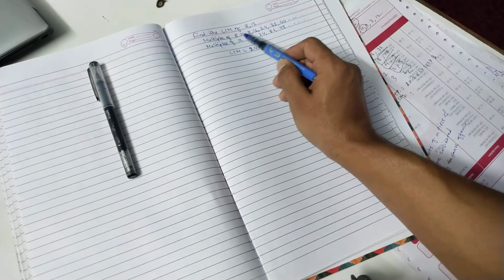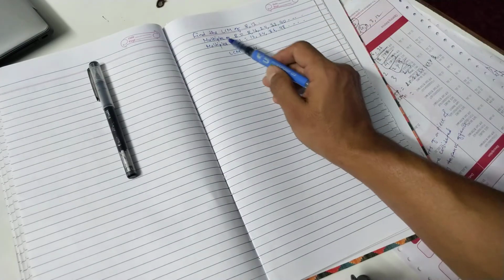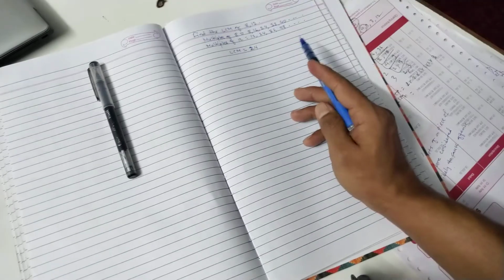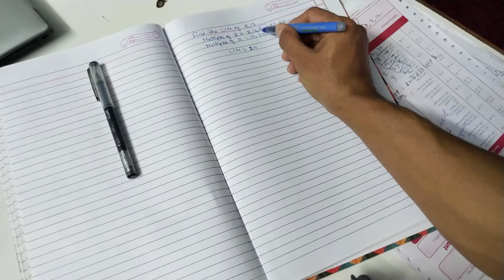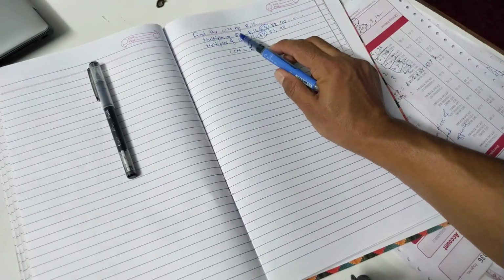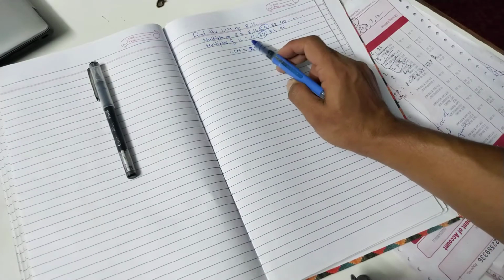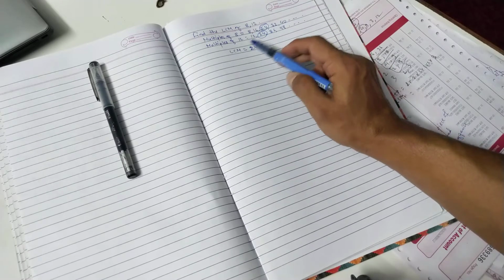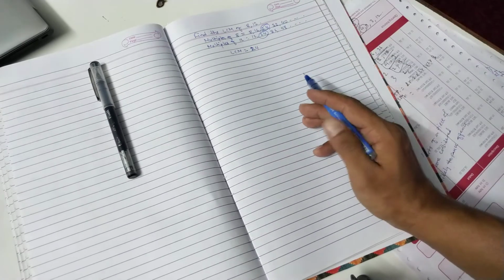So we write multiples of 8: 16, 24, 32, 40 and many more. Multiples of 12: 24, 36, 48 and many more. So when you look at the common multiple, the first common multiple is 24. You find 24 on the list of multiples of 8 and on the list of multiples of 12, and this is the first common multiple from the multiples of 8 and 12. So this is the lowest or least common multiple, the first one, right?